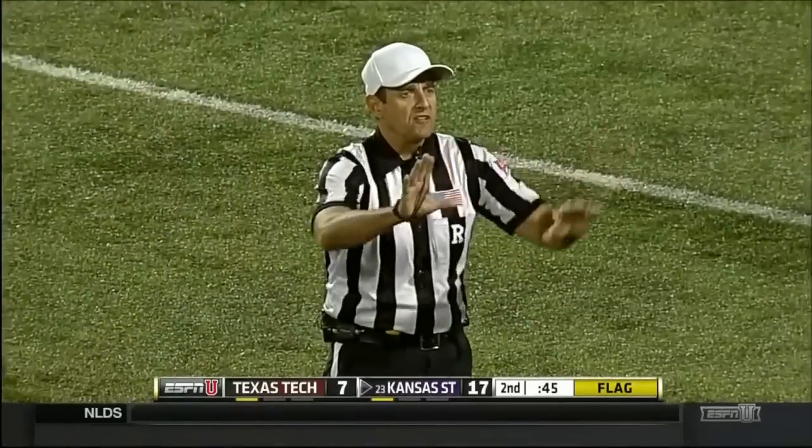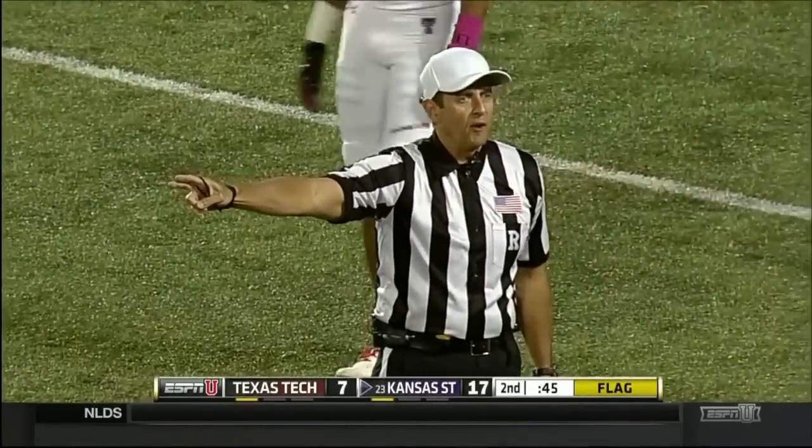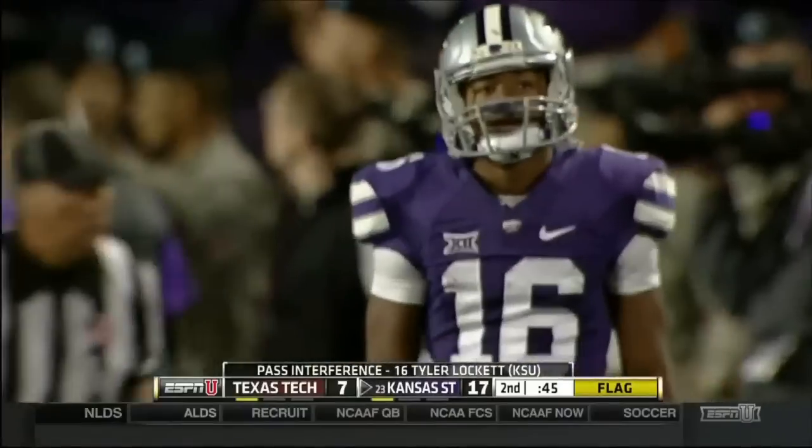Pass interference, number 16, offense. 15-yard penalty from the previous spot. First down.